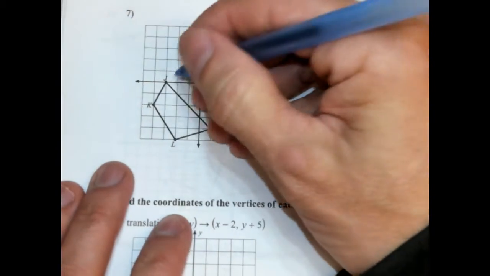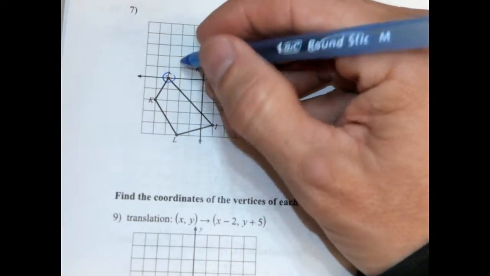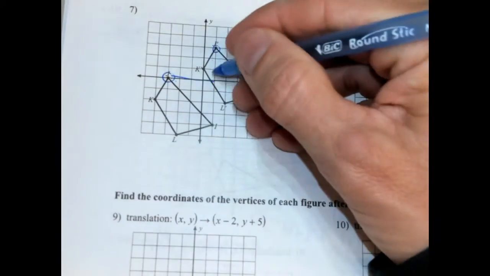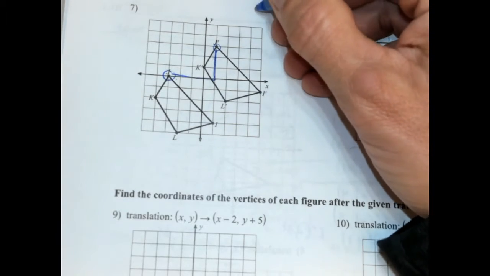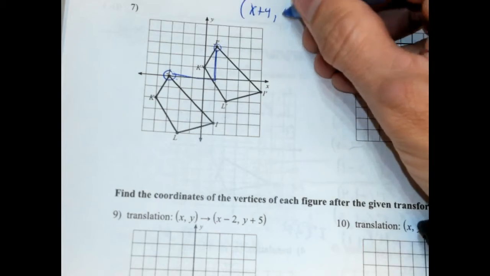So we're starting at J, and we're going to J prime. So let's see, we're going to go 1, 2, 3, 4 to the right, and up 3. So 4 to the right means x plus 4. And up 3 means we're going to have y plus 3.